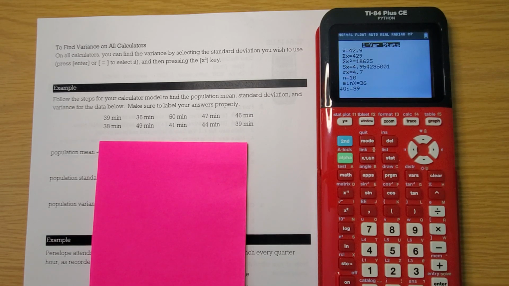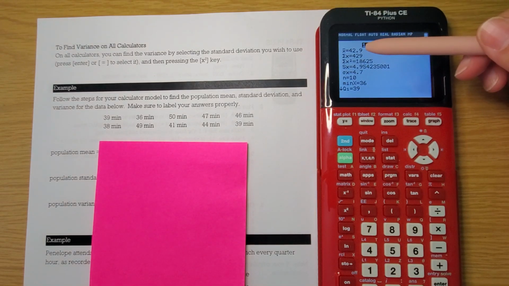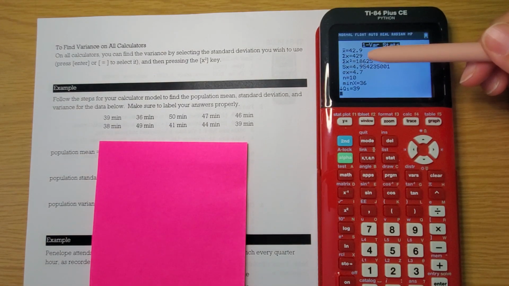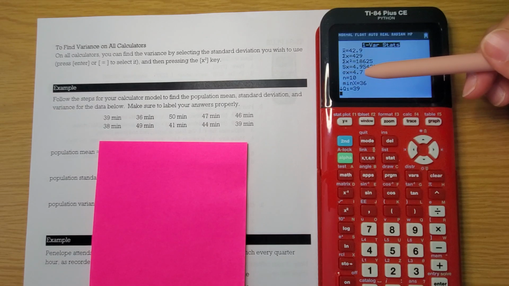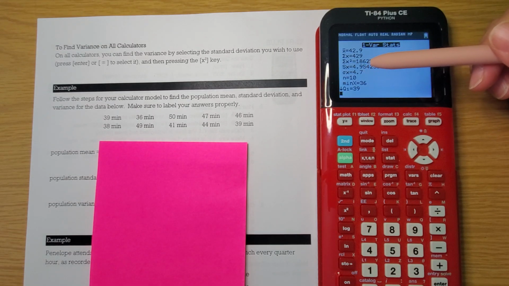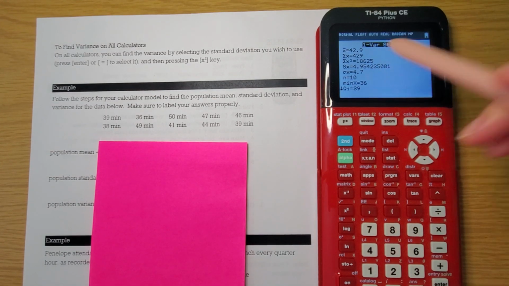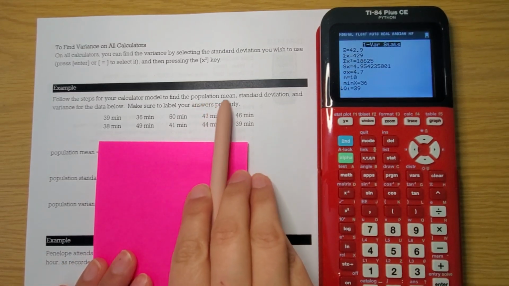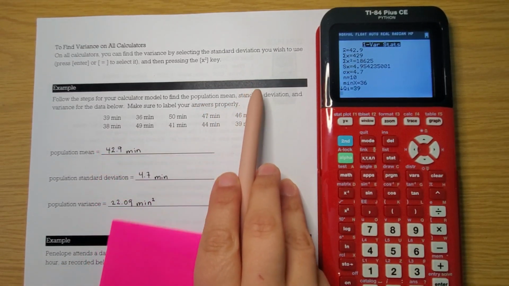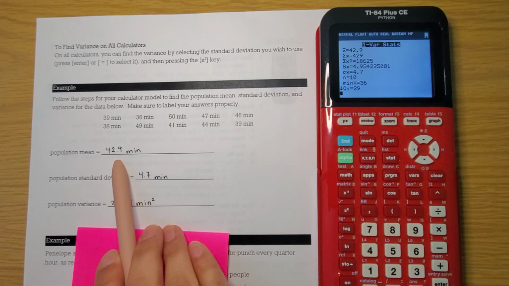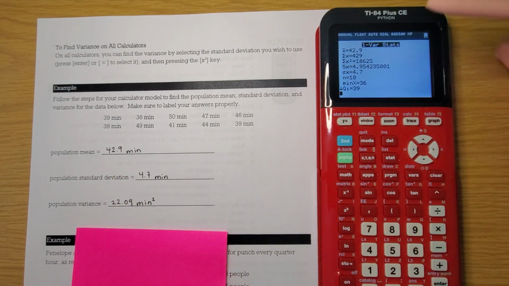So this is telling us our population mean, and then some other stuff. And then it's got SX and sigma X. So SX is a sample standard deviation, and sigma X is a population standard deviation. So for this data set, we wanted a population mean and standard deviation. So we have our population mean and our population standard deviation, sigma X.